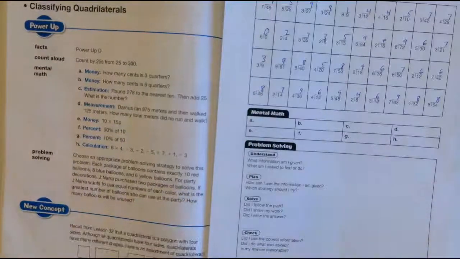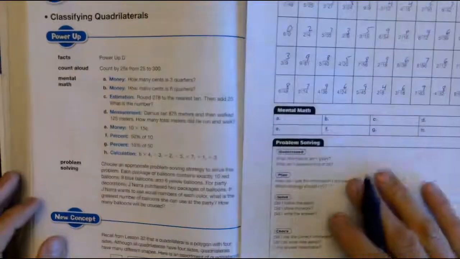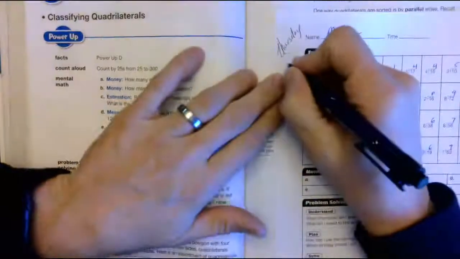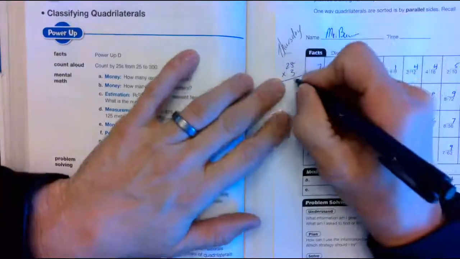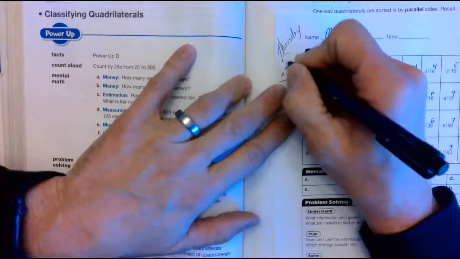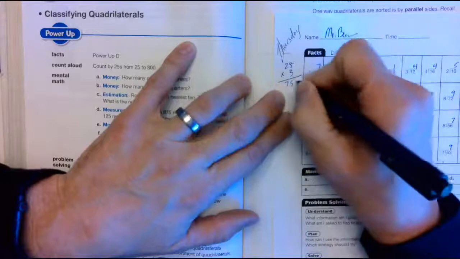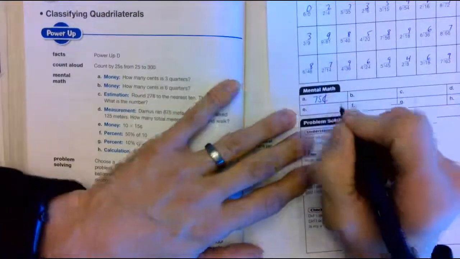All right. Money. How many cents are in 3 quarters? 3 quarters. 25 cents times 3. 5 times 3 is 15. Carry the 1. 3 times 2 is 6 plus 1 is 7. 3 quarters, 75 cents.